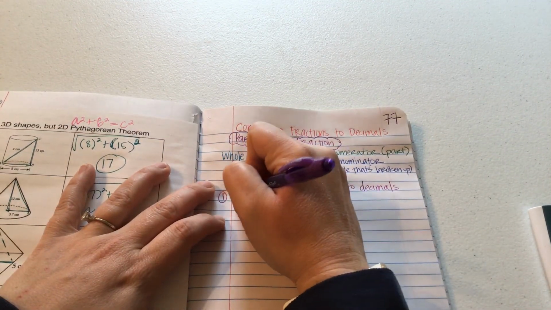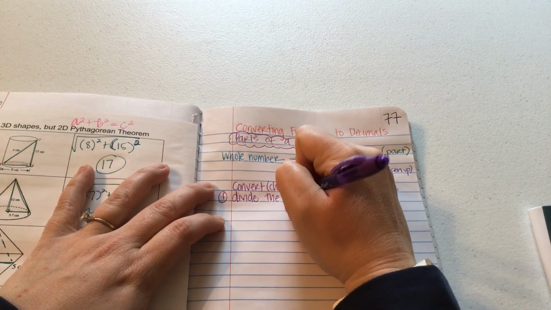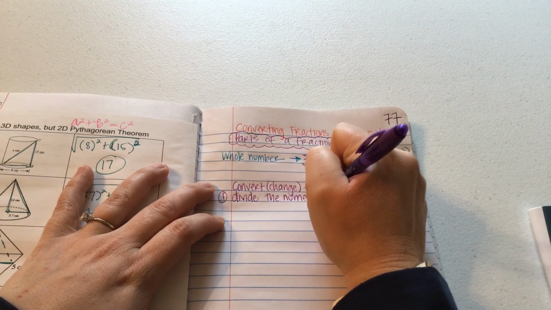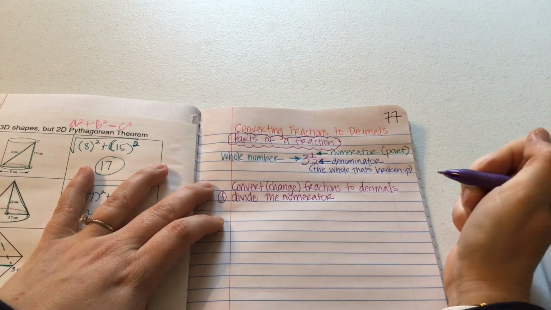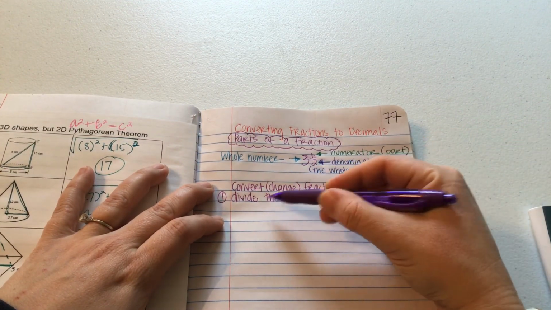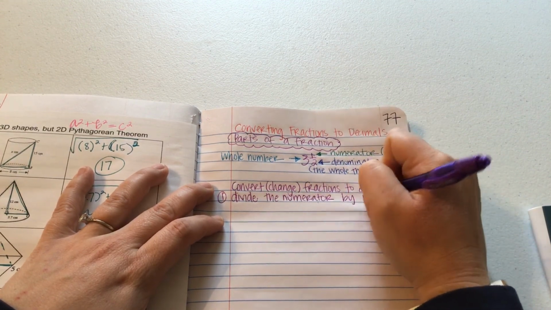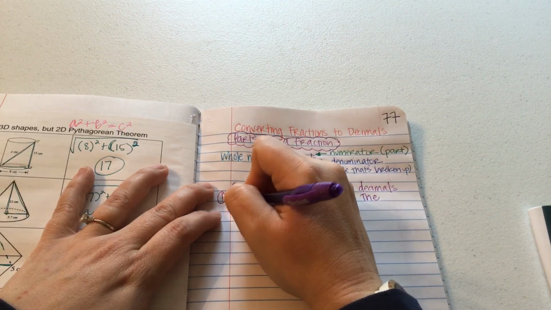So step number 1 is to divide the numerator. What was the numerator again? Oh, up here. The numerator is the top number. So we're going to take the top number, divide the numerator by the denominator.